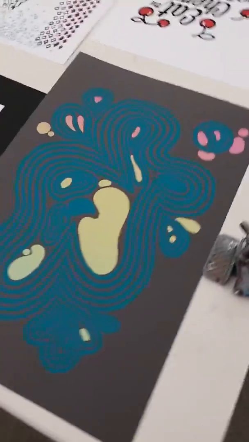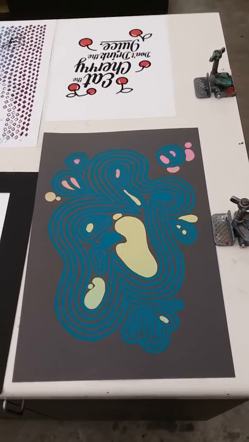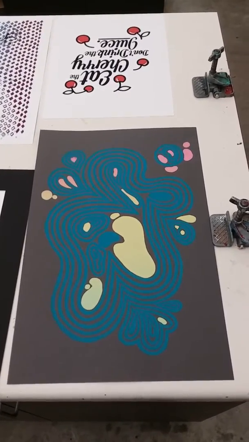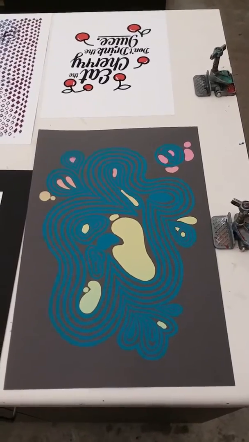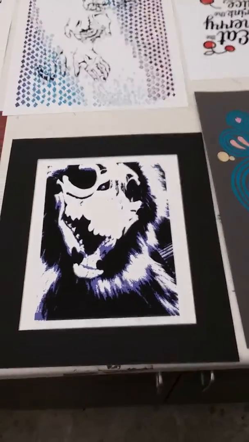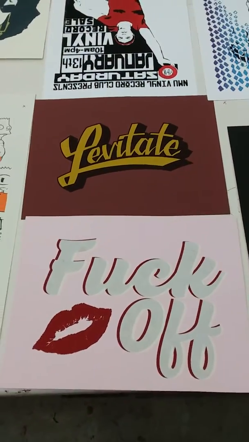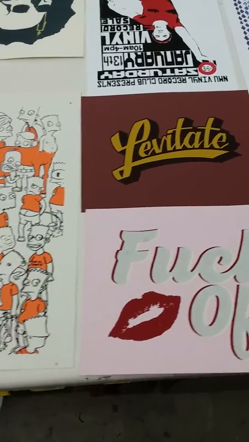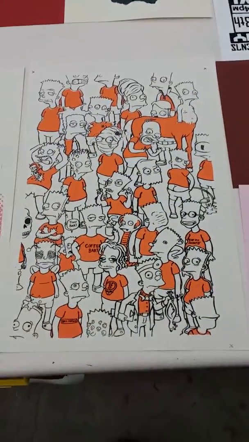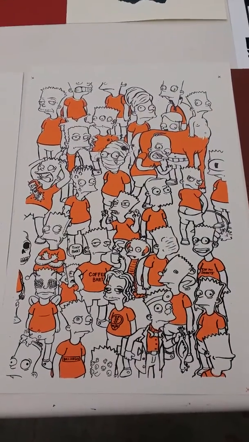I believe I've shown this print to the class before. This is a 2 color print making use of a gradient and just I think the peacock blue. Even with 2 colors, you can get a lot done in a print.